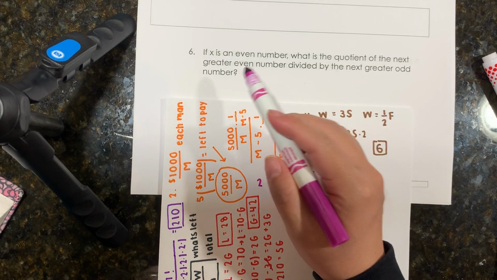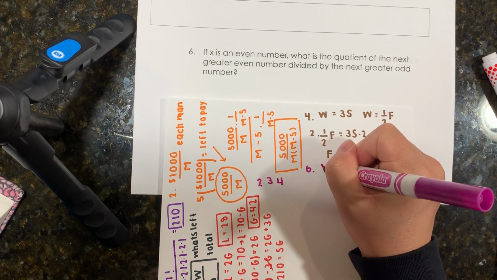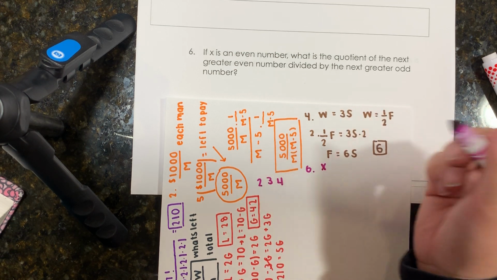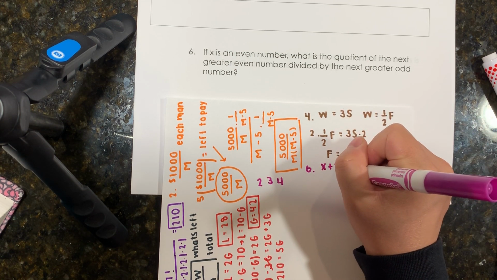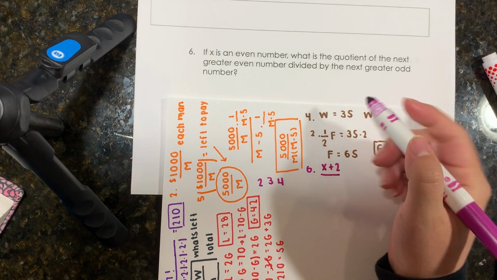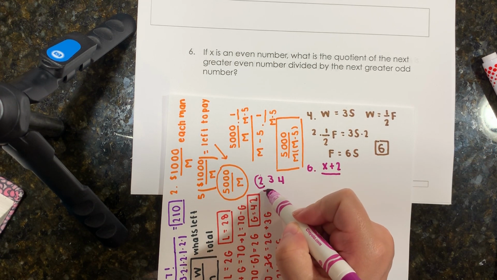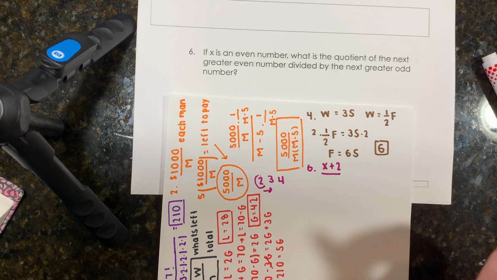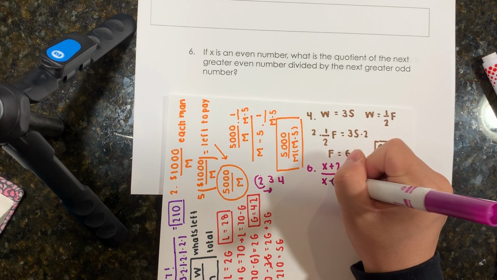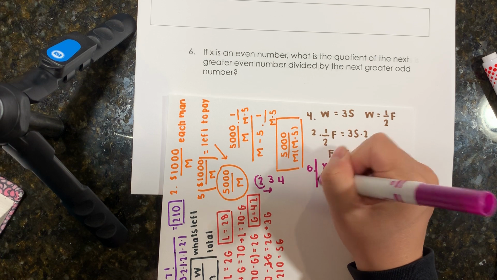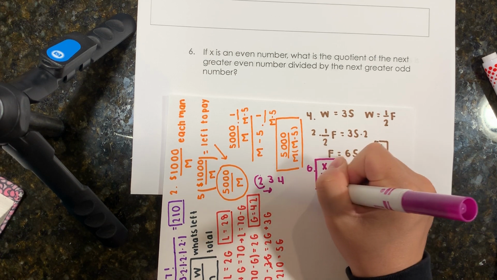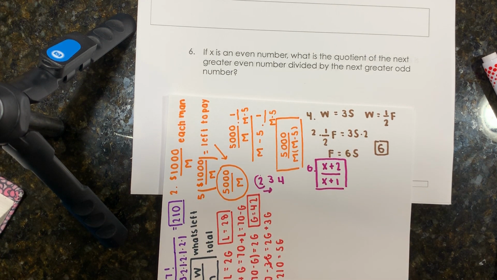So if x is the even number, what do I add to it to get to the next even number? You're going to add 2. And then you're going to divide it by the next greater odd number. So what do I add to this 2 to get to 3? You would just have to add 1. So it's the next greater even number divided by the next greater odd number. And that is it for number 6.